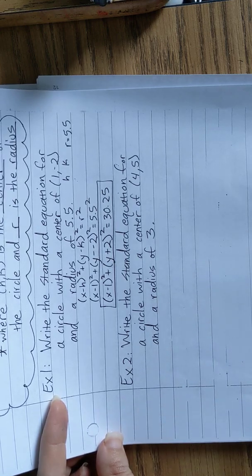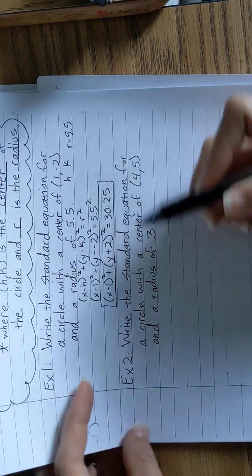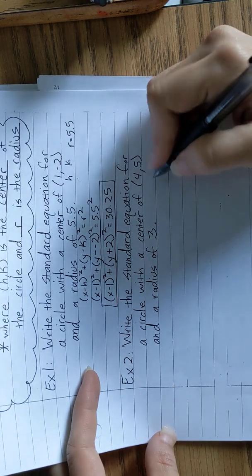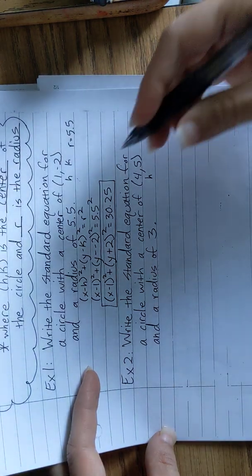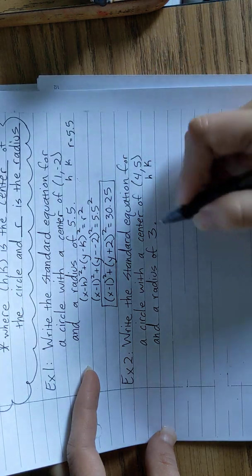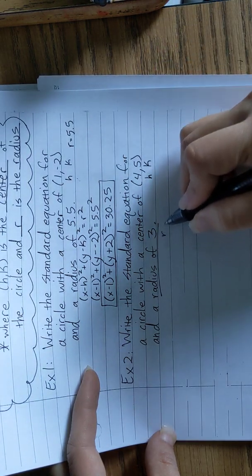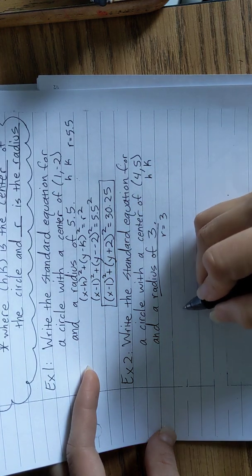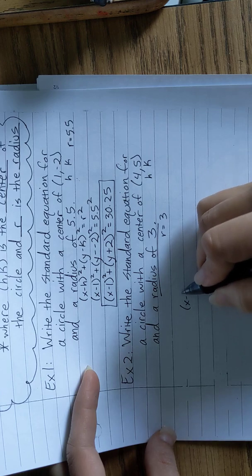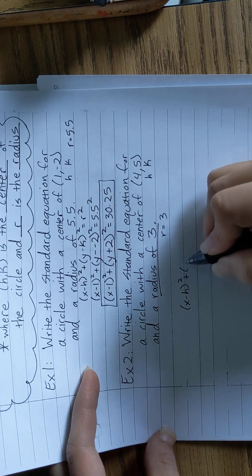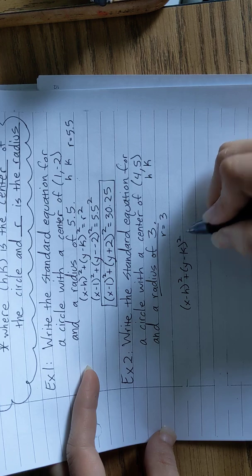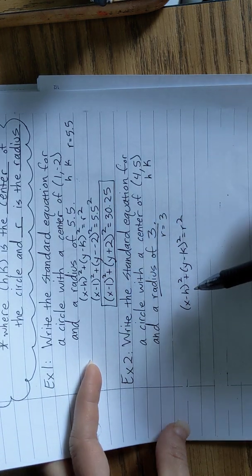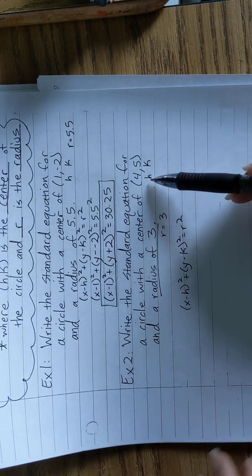Okay, so I'm going to go ahead and do this. The standard equation for a circle with a center of (4, 5) and a radius of 3. The 4 is your h, the 5 is your k, and the radius, they said, is 3, right? So let's go ahead and write this. We're going to start off with our equation format. Until we get used to that, I would encourage you to write it out so that you don't mess anything up. Like we said before, the h is the first part of that center.